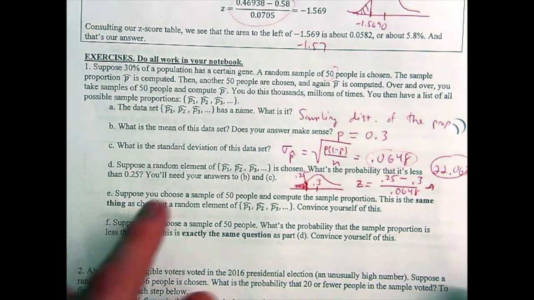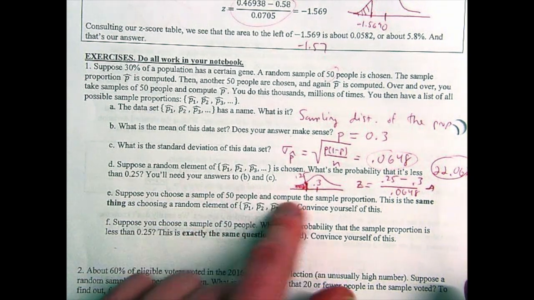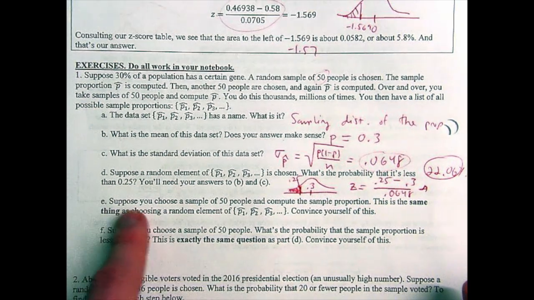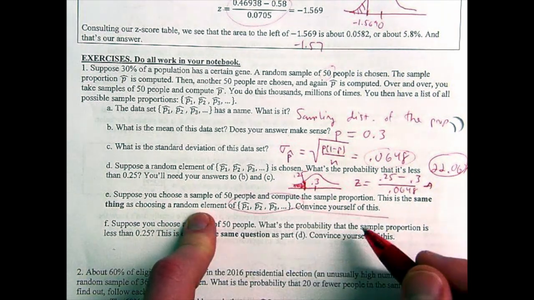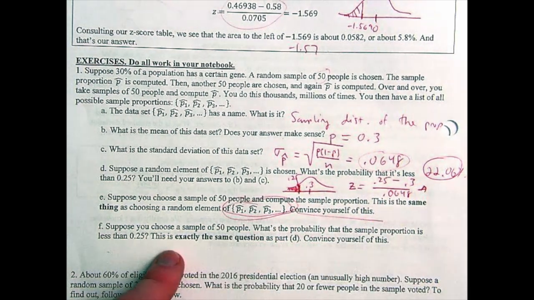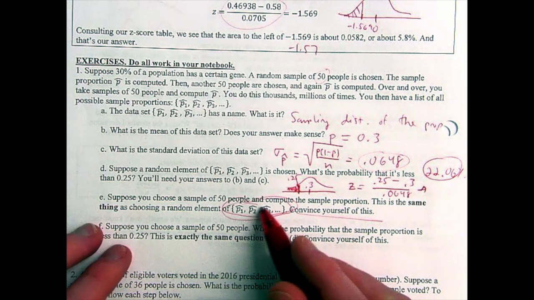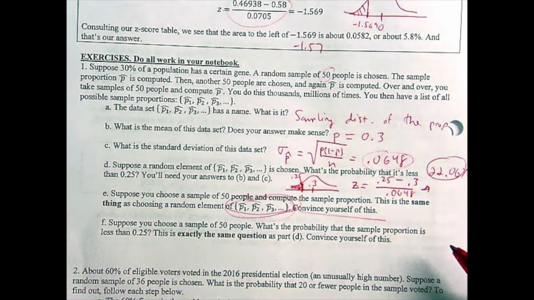Part E. Suppose you choose a sample of 50 people and compute the sample proportion. This is the same thing as choosing a random element of this data set. Convince yourself of this. This is what we were talking about before. This data set is nothing but the list of all possible sample proportions. So by going out and taking a specific sample and computing a specific sample proportion, you are essentially choosing a random possible sample proportion. In other words, you're choosing a random element of that data set.